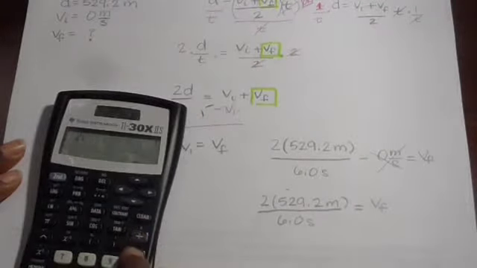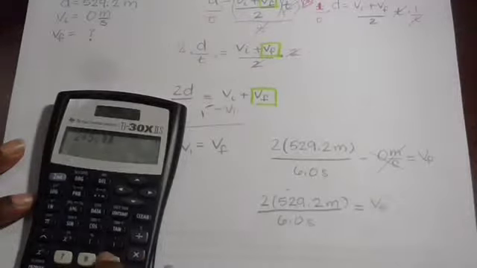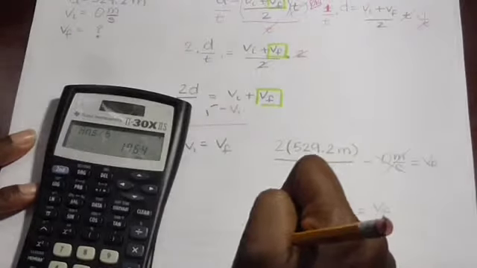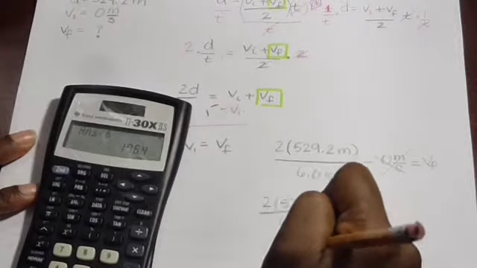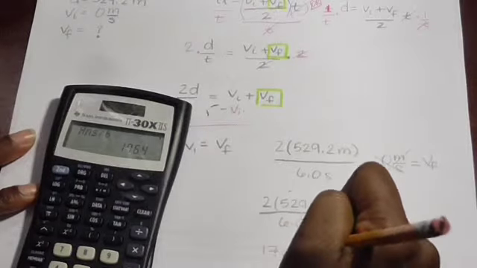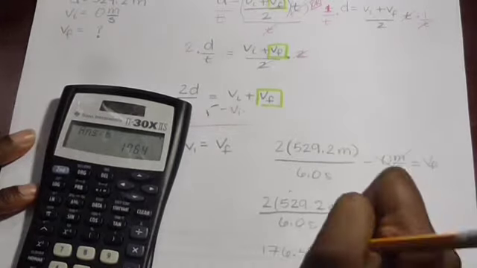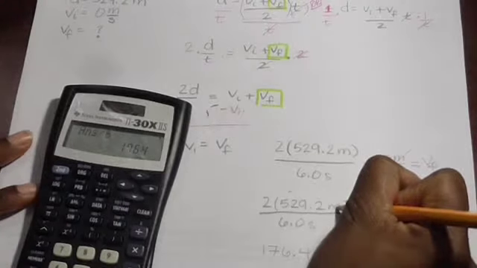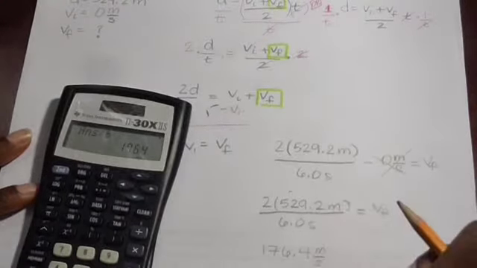Two times 529.2 divided by 6. We have 176.4 meters per second. Here's where the meters come from. Here's where the seconds come from.